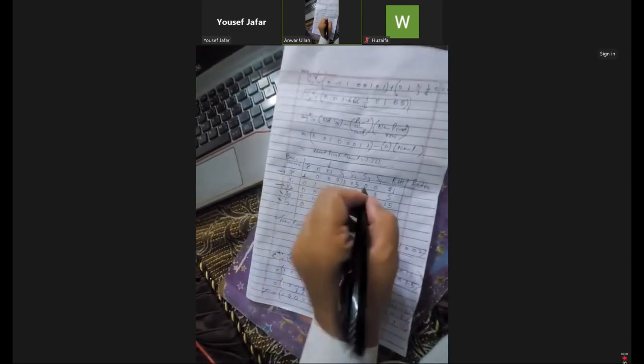So now we see that in the Z row, all the elements are positive. So it means that we have arrived at our optimal solution. The optimal solution for this question is 21. 21 is the maximum profit that we get, and the x1 value is 5 and x2 value is 1.5. So this is the solution for this simplex model.